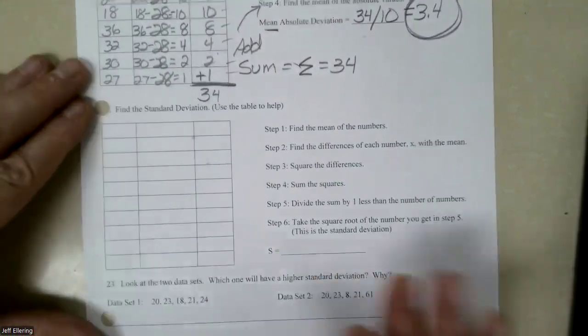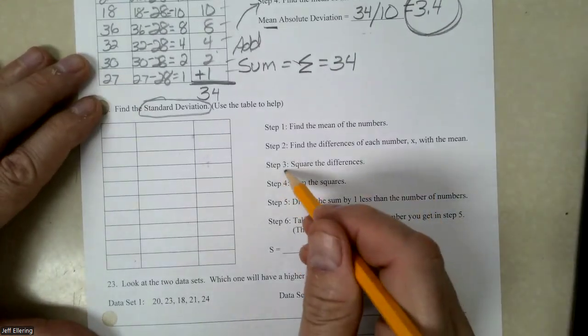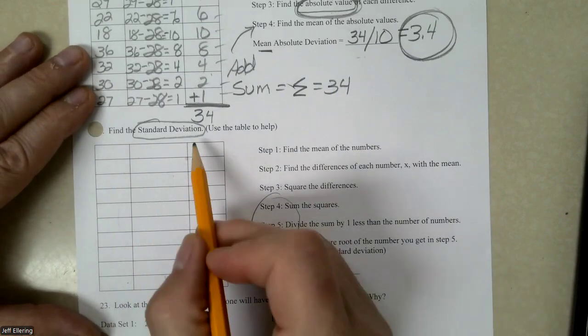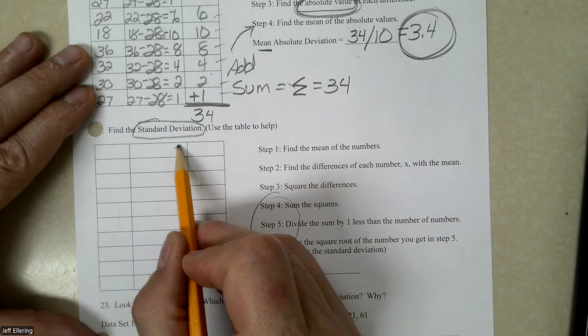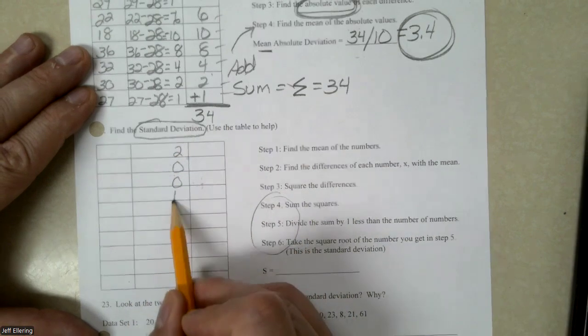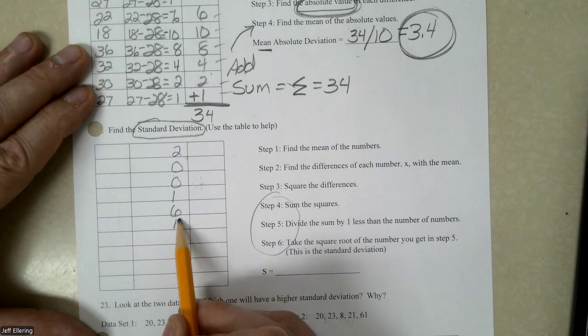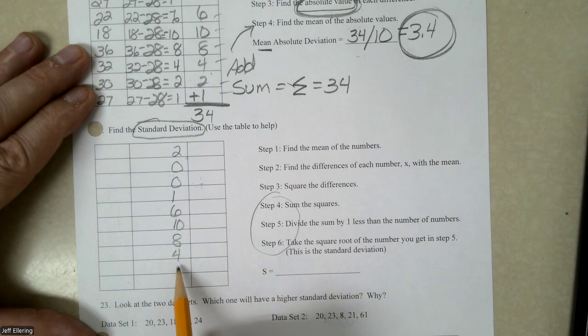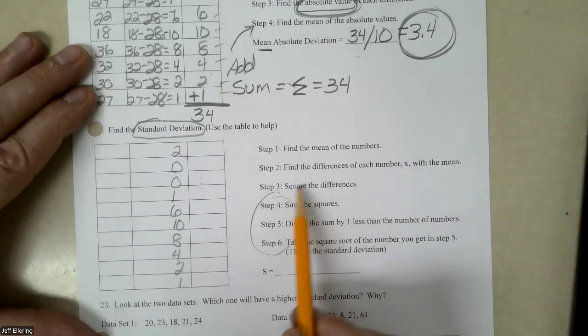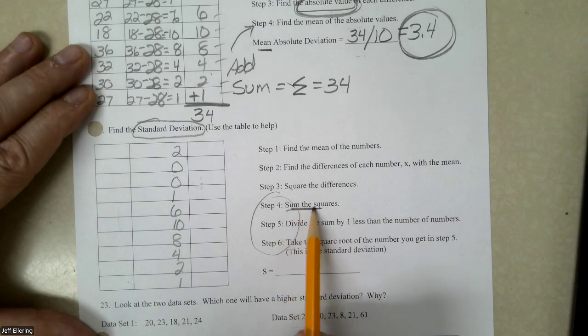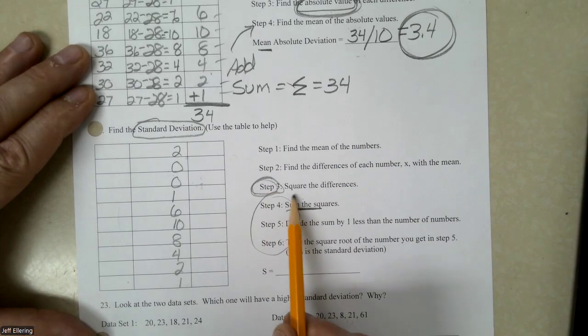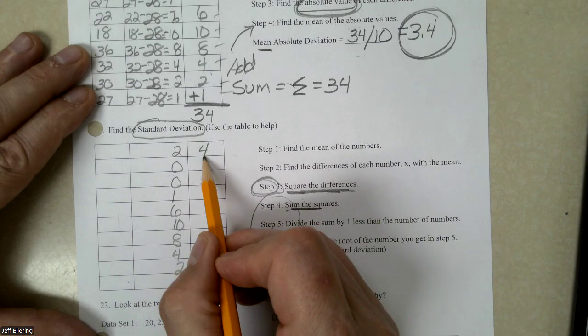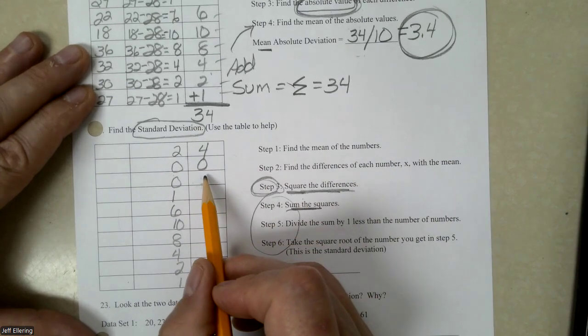Okay, the next one is standard deviation. Everything is the same except for the last 4 steps. So I'm not even going to fill this part out. I'm going to put my positives down here. Step 3, we have to square the numbers. So we're going to square these. 2 squared is 4. 0 squared is 0. 0.